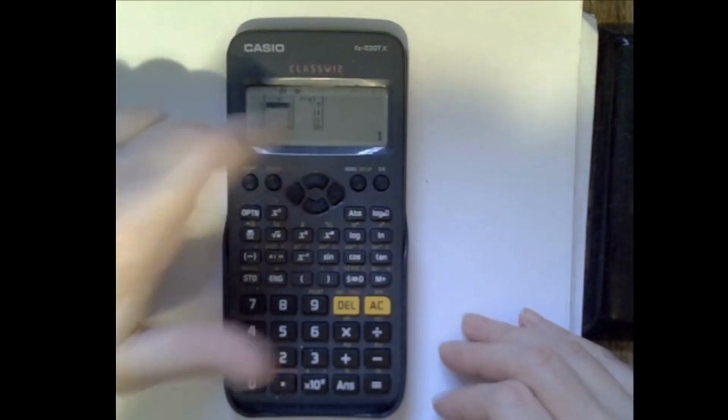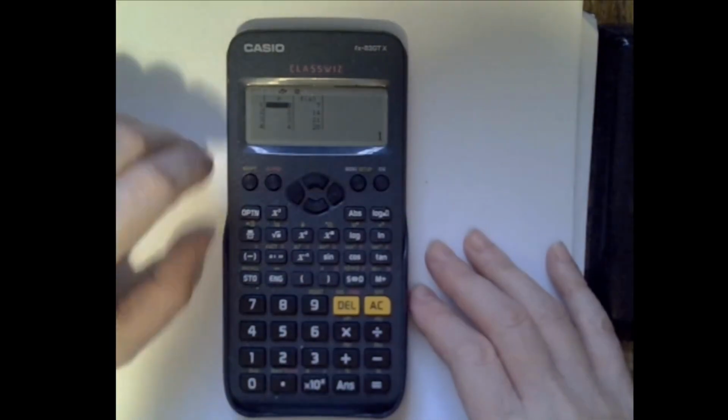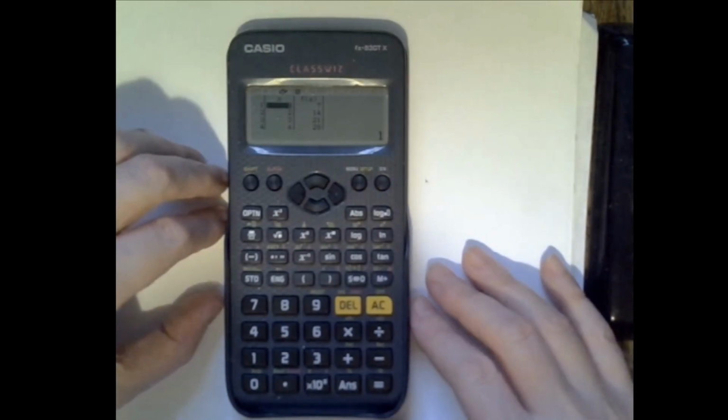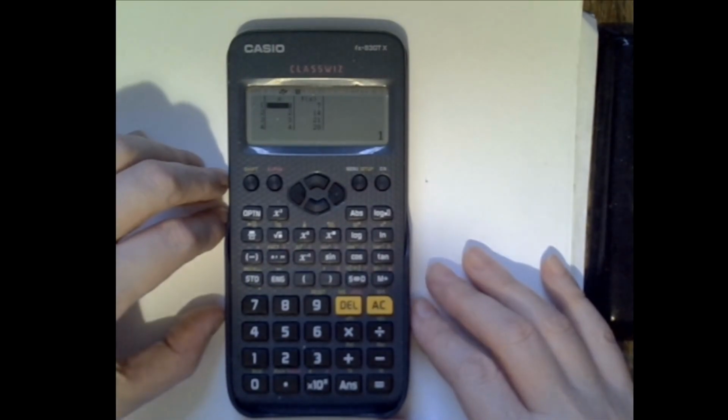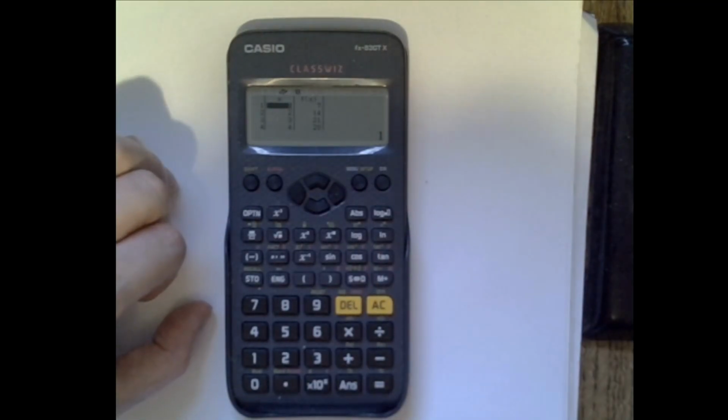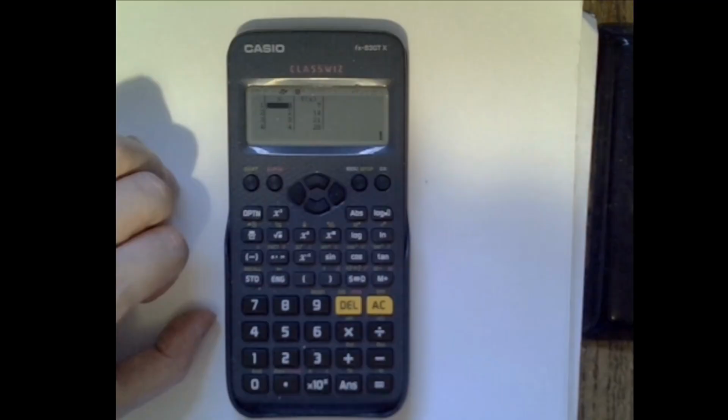When x was a 1, the f of x is a 7. When x is a 2, the f of x is a 14. And it's really f of 2. You put 2 in where the x was. So you can really explain the notation as well as what functions are.